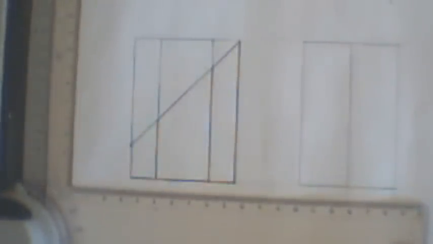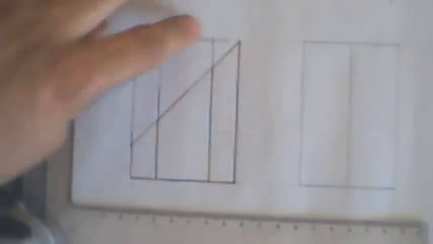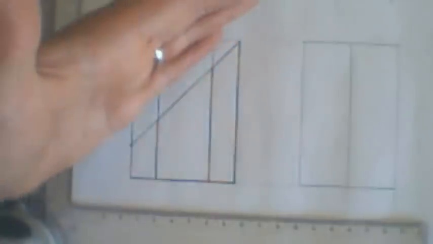The darker part should be drawn in a pencil such as HB. The parts which are used for construction shouldn't show, with the lighter pencils such as 2H or H.